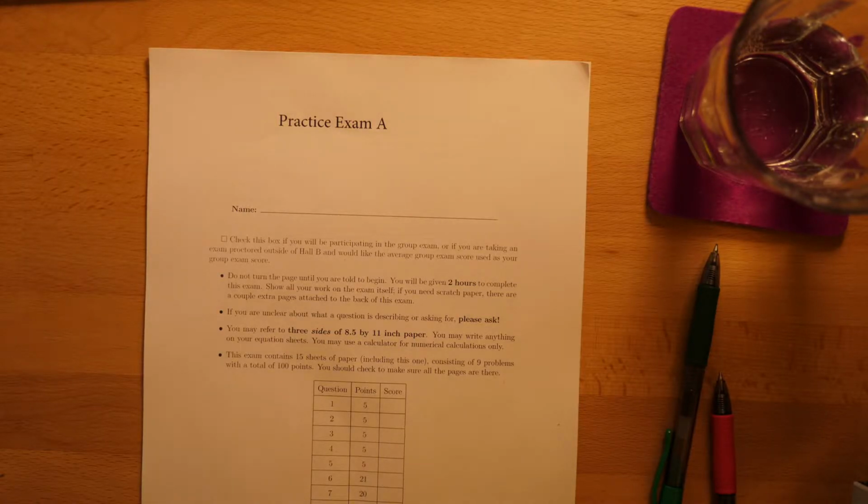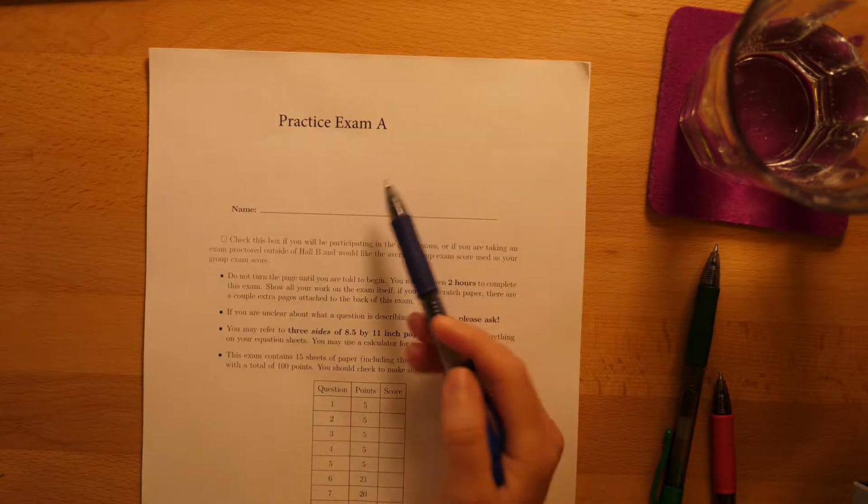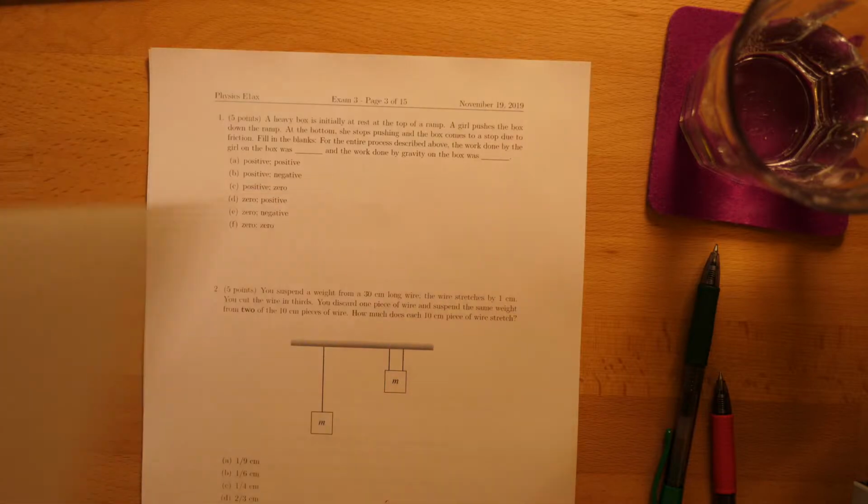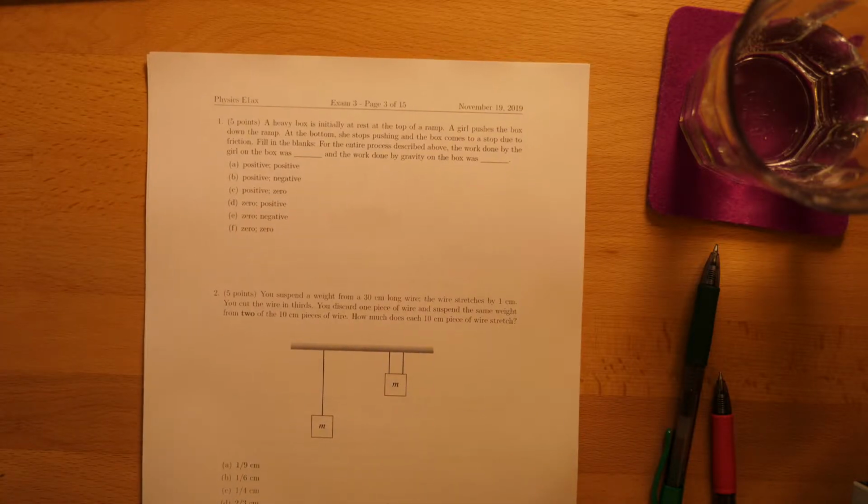So I was about to redo the solutions for practice exam A, and then I thought maybe you'd like to see how that goes. So I'm just going to go through the exam and show you how I do all the problems. It'll take me longer doing it this way than it would have otherwise, but I hope it's useful for you.